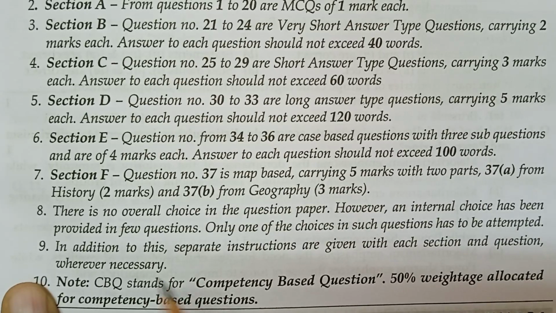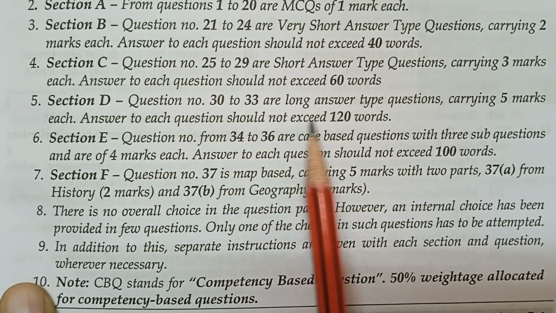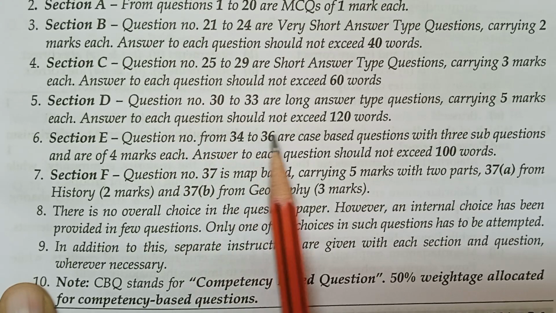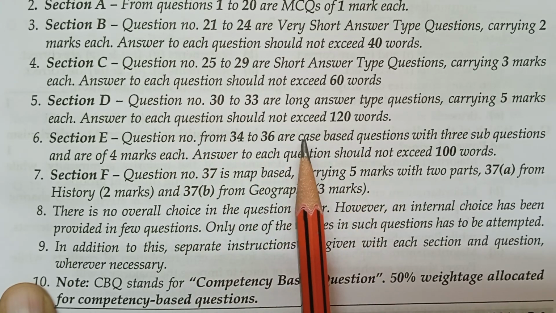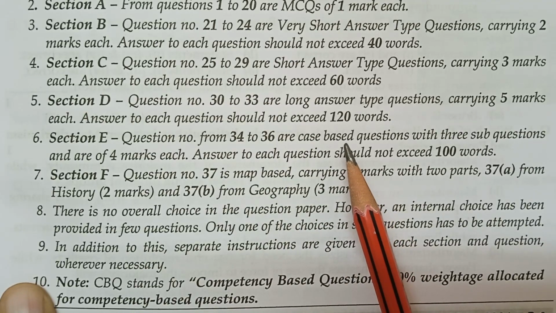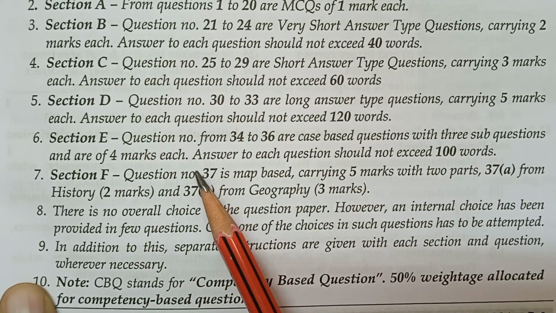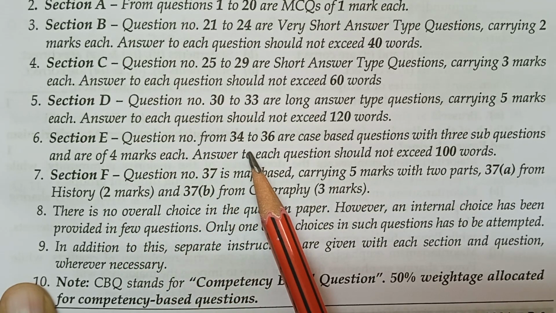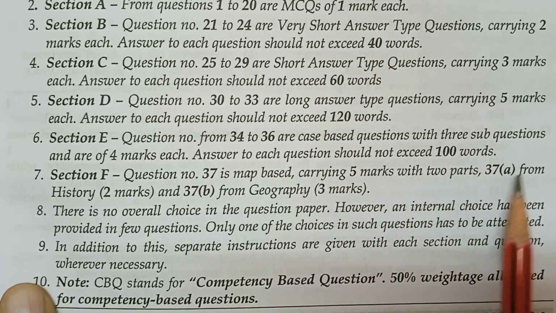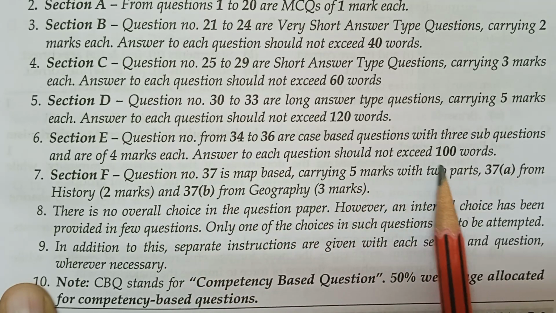Okay. Now Section D. Questions 30 to 33 are long answer type questions carrying 5 marks each. The answer to each question should not exceed 120 words. So you can complete the long type questions 30 to 33, and you should not write more than 120 words here. Now Section E. Questions 34 to 36 are case based study questions with sub questions and are 4 marks each. The answer to each question should not exceed 100 words.